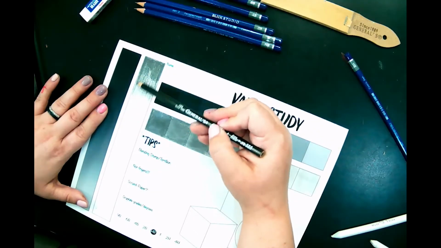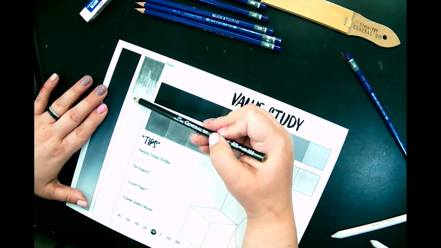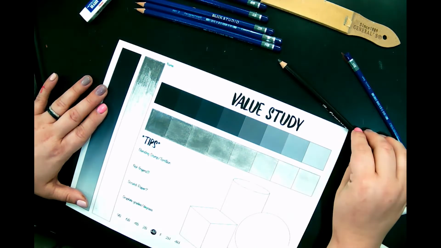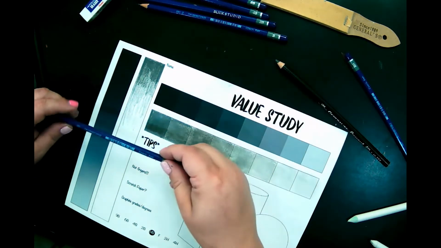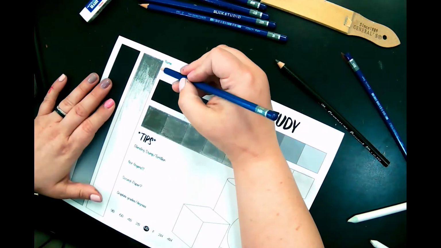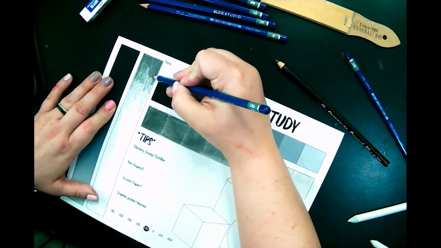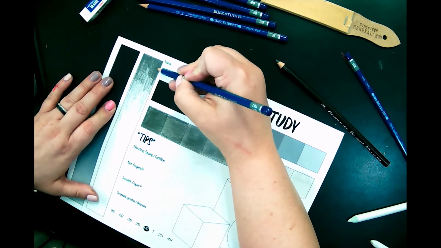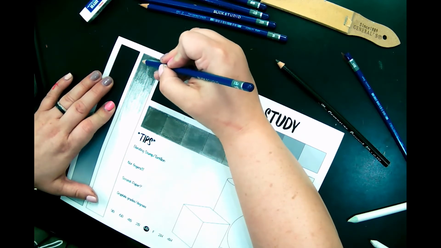Now let's apply the value scale in a gradient fashion. Again, I'm starting with a 9B pencil near the top, but you'll notice as I'm ready to start transitioning, I lift the pencil to show more paper underneath. As I skip down to a 4B pencil, I'm going back and coloring over where I had already used the 9B pencil. This is going to give me a smooth and even transition that's seamless.